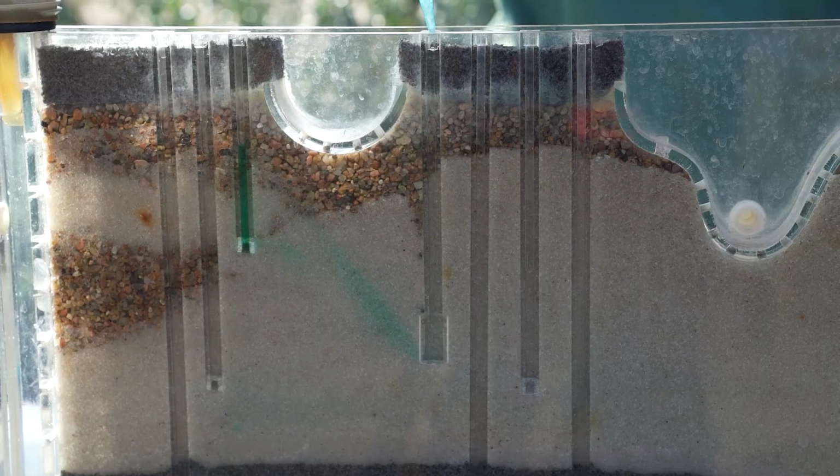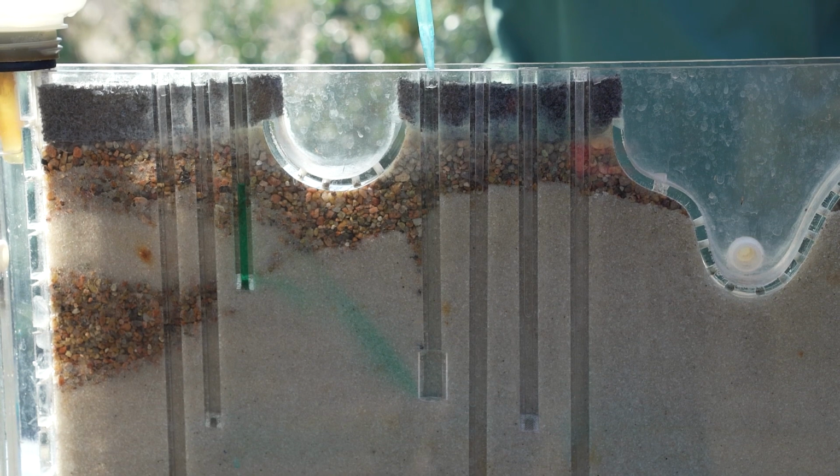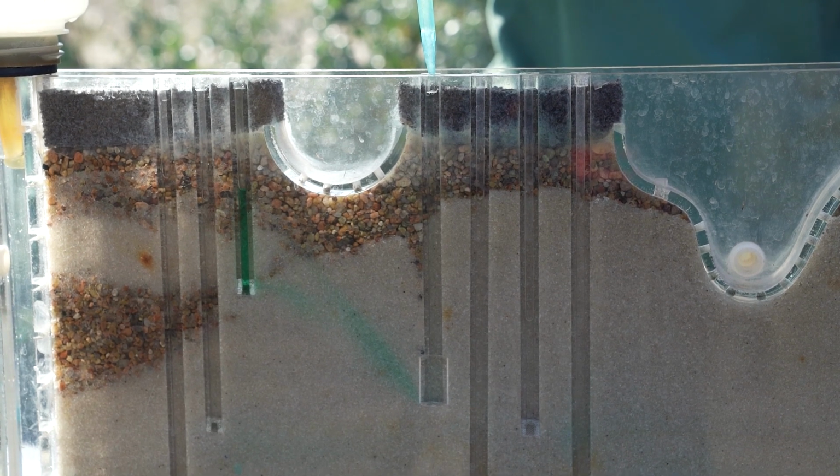And we can also see that our green dye is going to start to move towards the well. So that's another way that students can see water moving.